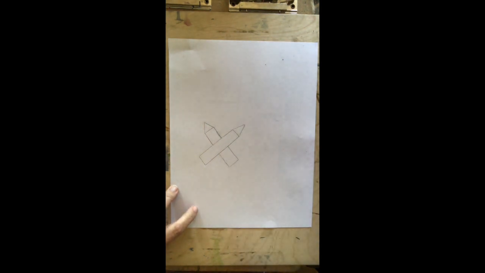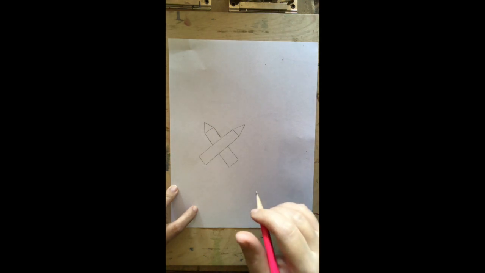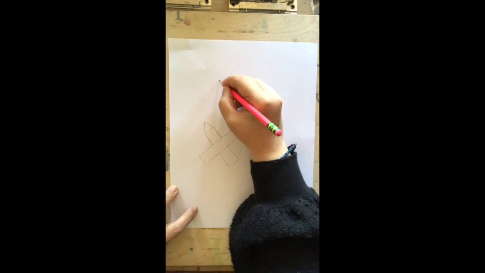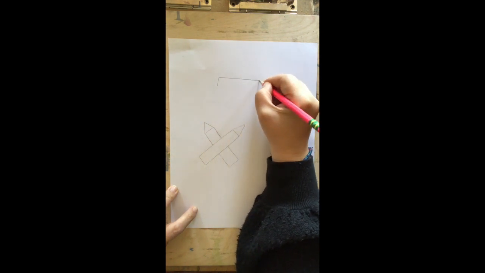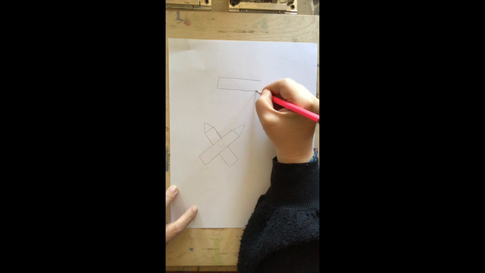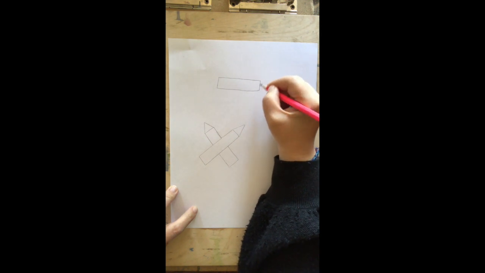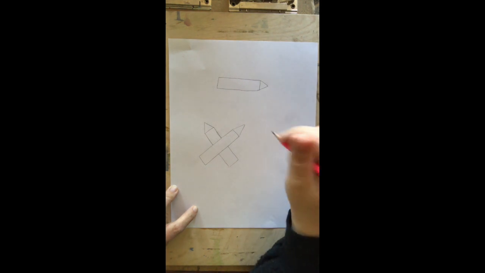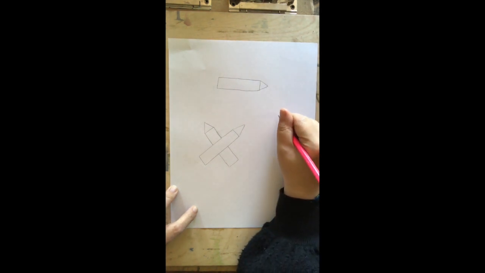Now I'm going to make probably about 5 crayons, but depending on the size of your paper and how large you drew them, you might make 3 to 5 crayons. That's what we're asking for this assignment, 3 to 5 crayons. And again, it's just a simple shape of a rectangle with a triangle point tip.